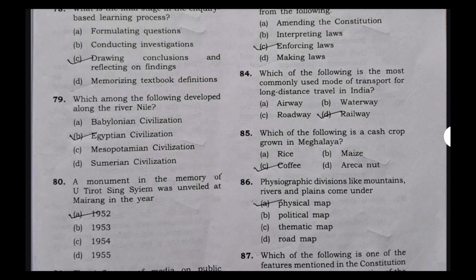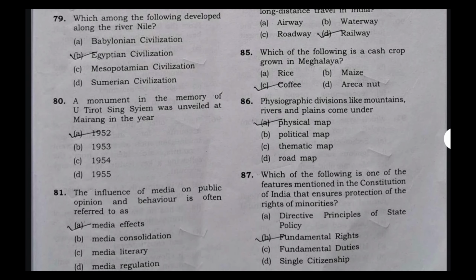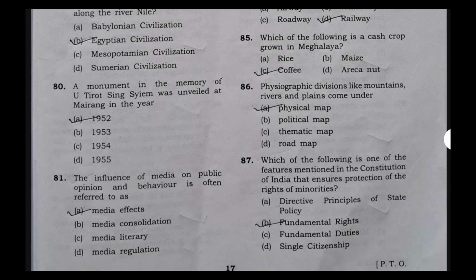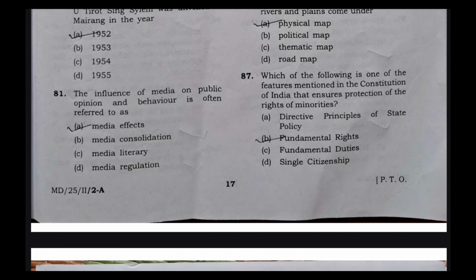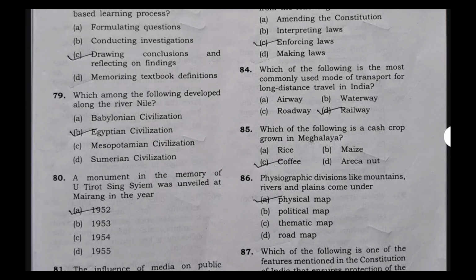79. Which among the following developed along the river Nile? The answer is option B, Egyptian civilization. Number 80. A monument in the memory of U Tirot Singh Syiem was unveiled at Mairang in the year. The answer is option A, 1952. Question 81. The influence of media on public opinion and behavior is often referred to as. The answer is option A, media effects.